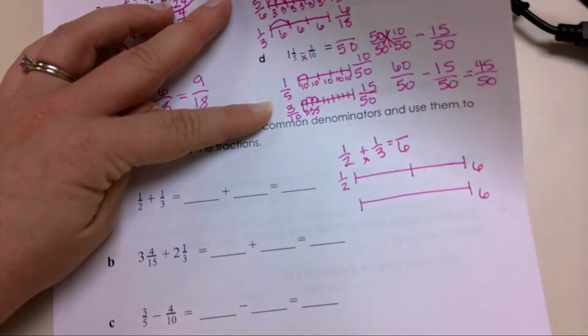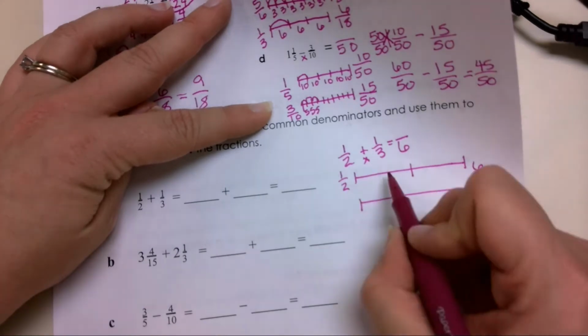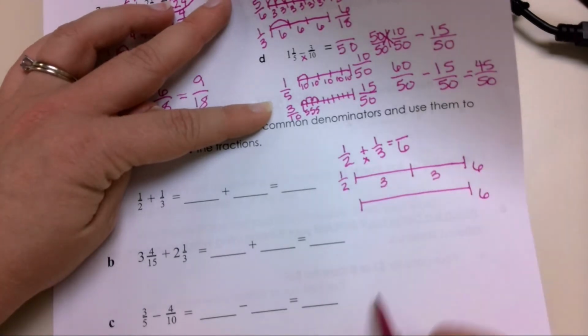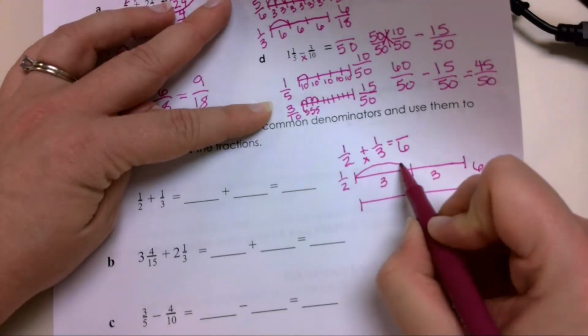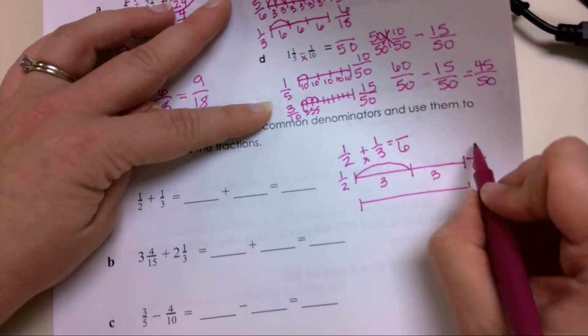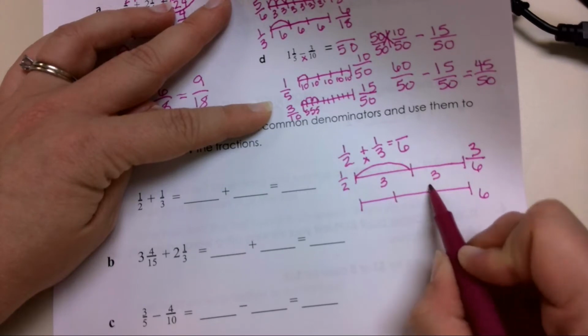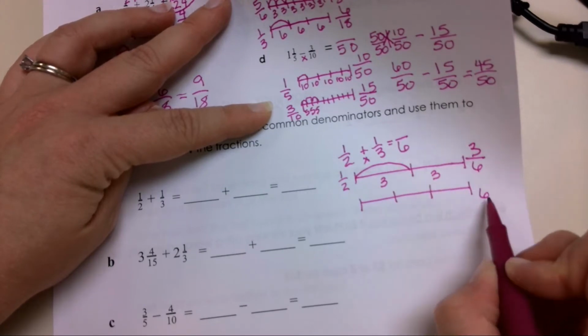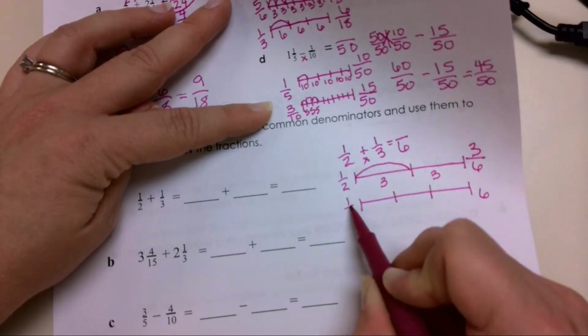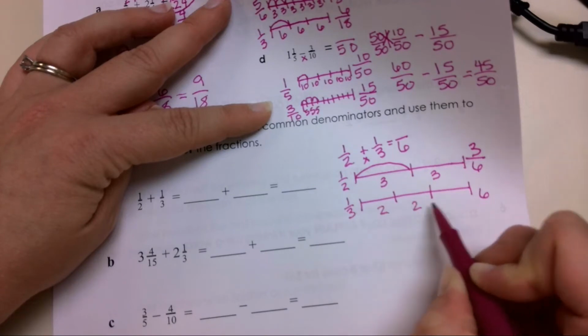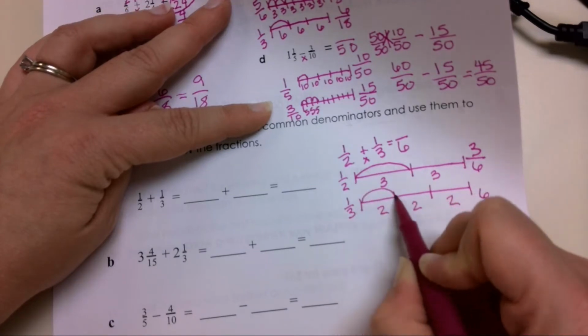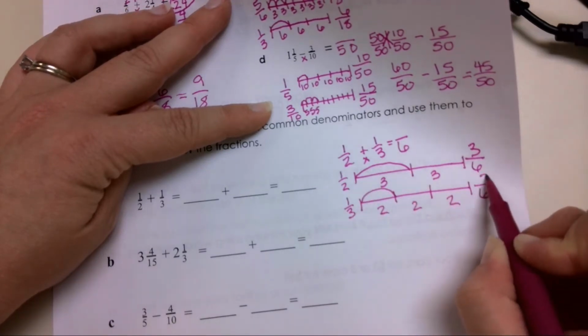So I split this in half, and I know that half of 6 is 3. So each of those sections is 3. I want one of them. So 1/2 is equal to 3/6. The next one I want to split into thirds. And if I take 6 and split into thirds, each section is worth 2. And I want one of those. So 1/3 is equal to 2/6.